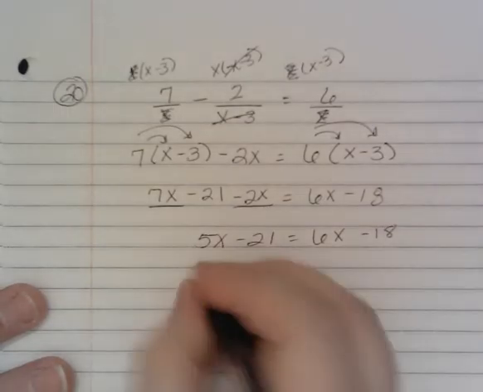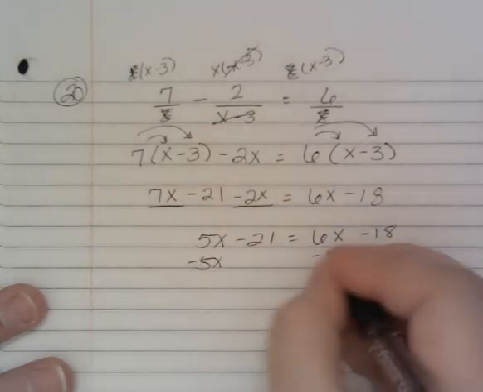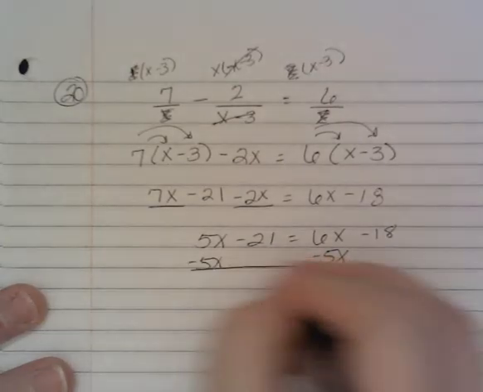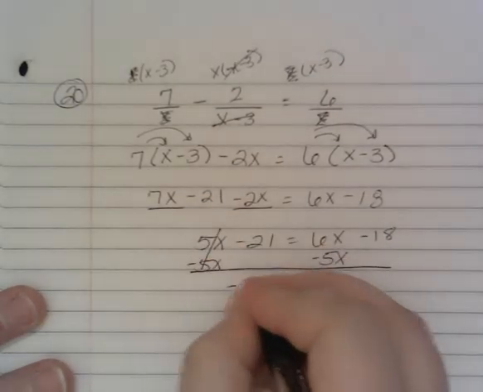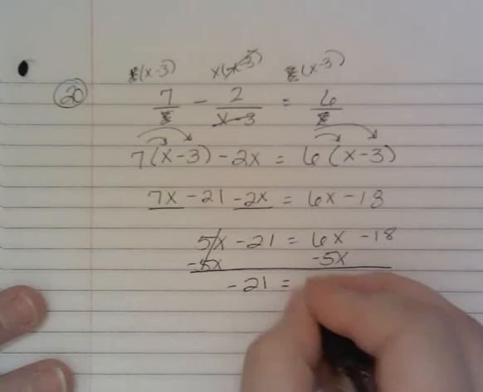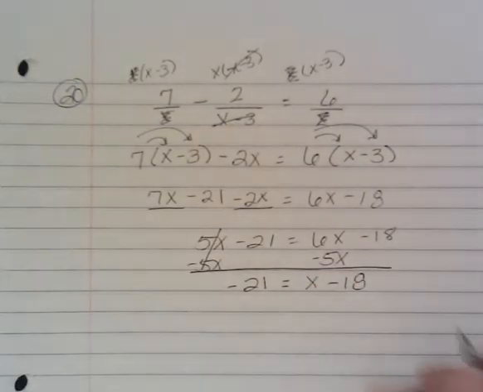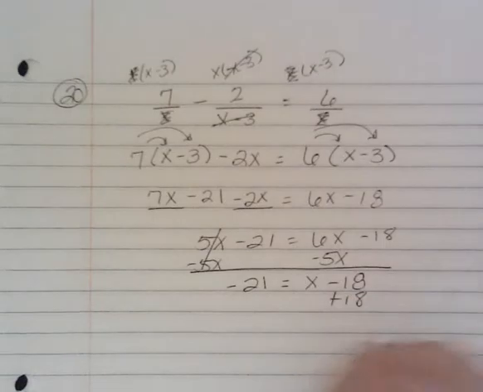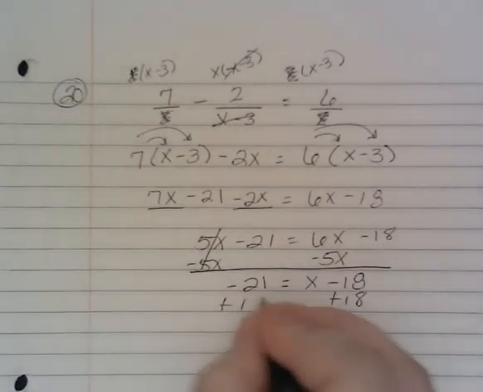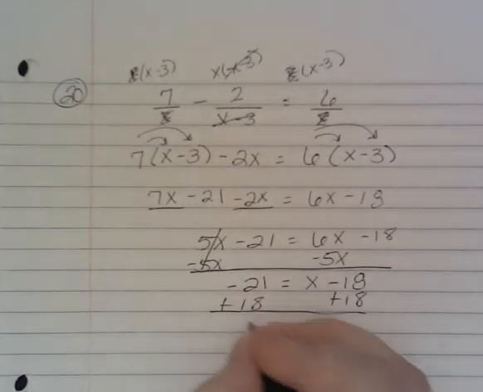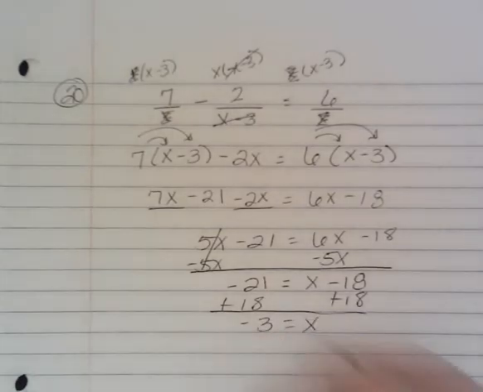I move the smaller x to the other side to get negative 21 equals x minus 18. And then I add 18 to both sides. So I got negative 3 equals x.